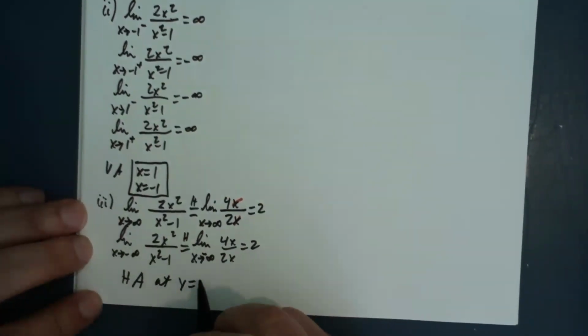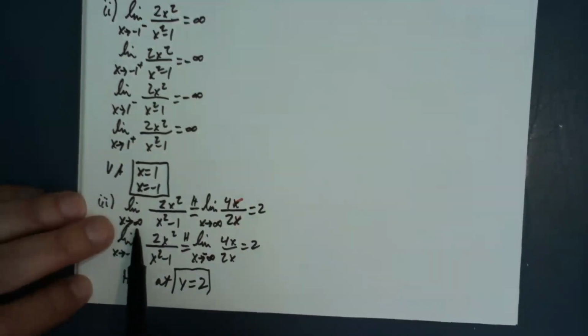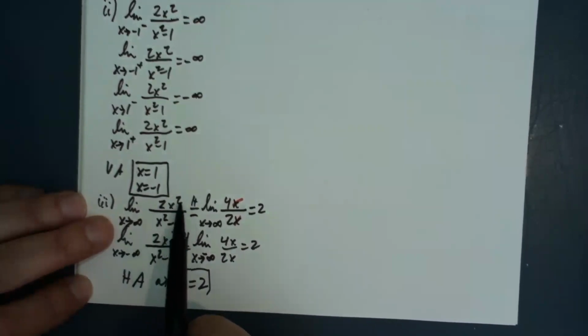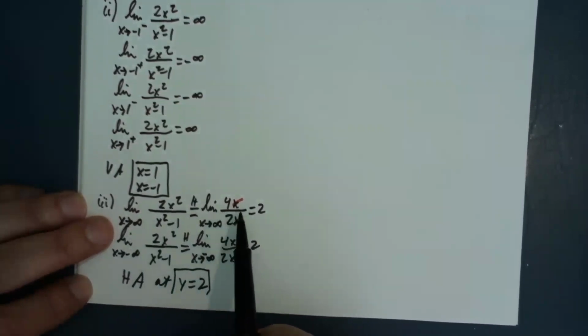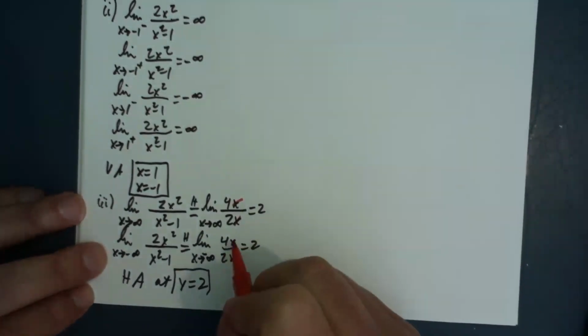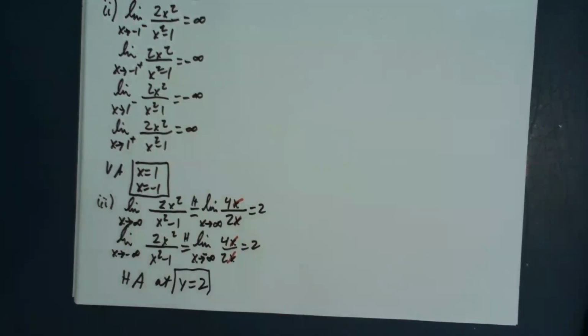at y equals 2. So again, what I did was we went off to infinity here. We got infinity over infinity, so I applied L'Hopital's and the x's reduce out. The exact same thing happens in the negative infinity direction. We do L'Hopital's, the x's reduce out. And so it's the same horizontal asymptote in both directions.